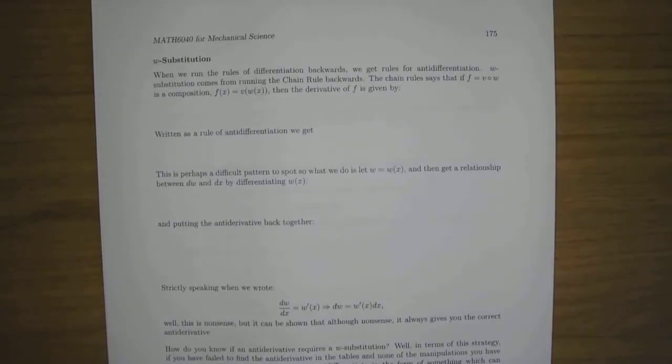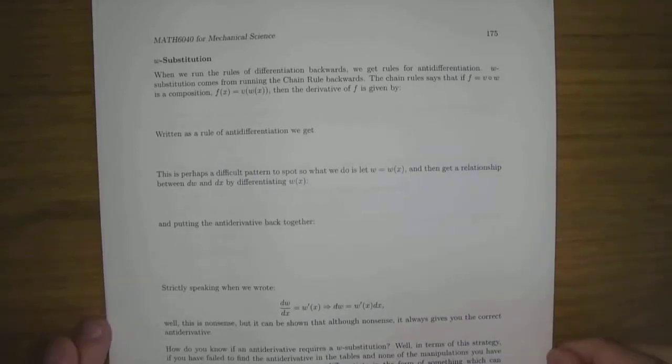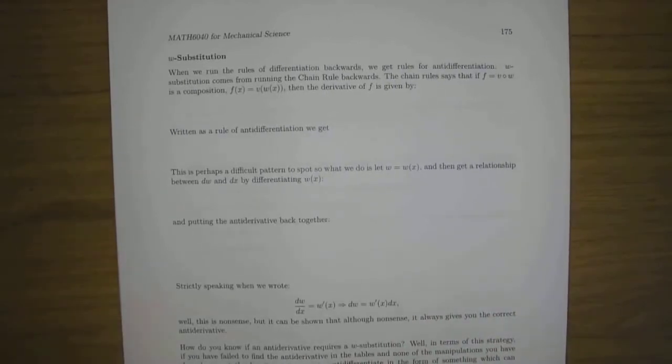Okay, so in this video we're going to do a little revision of substitution for anti-differentiation / integration. The first thing I'm going to say is that when you would have done this last semester, it would have probably been called U substitution. I'm just going to call it W substitution, because in integration by parts we're going to have a different U substitution, and just so we don't get confused, I'm going to use W's instead.